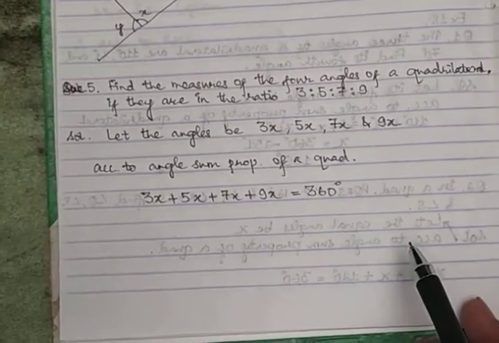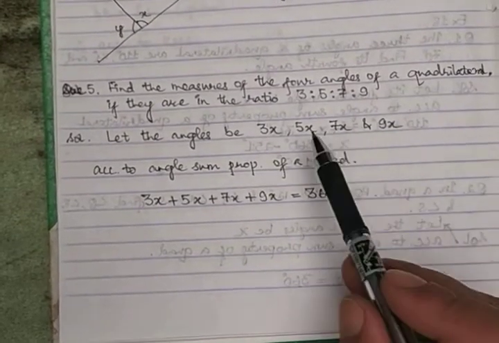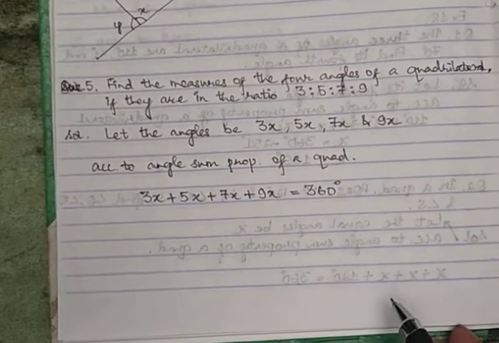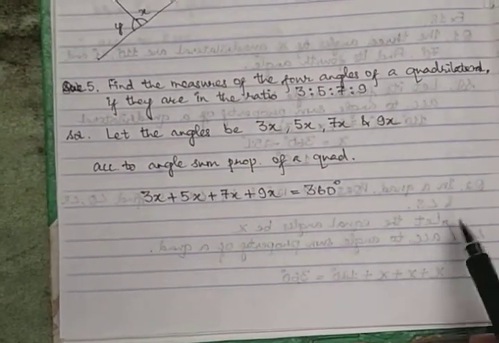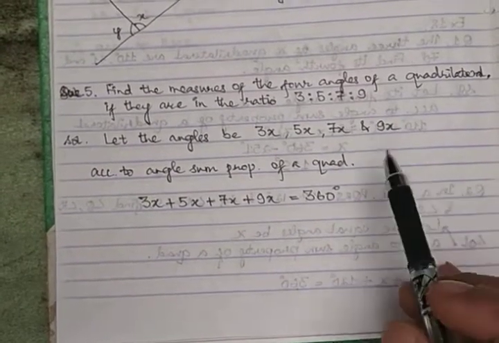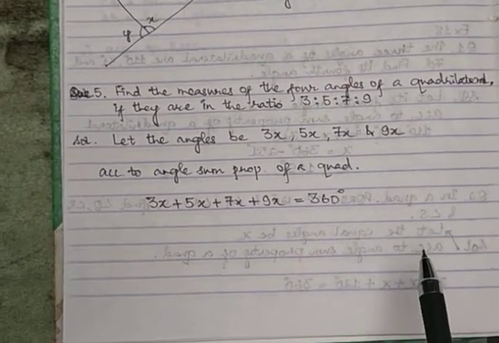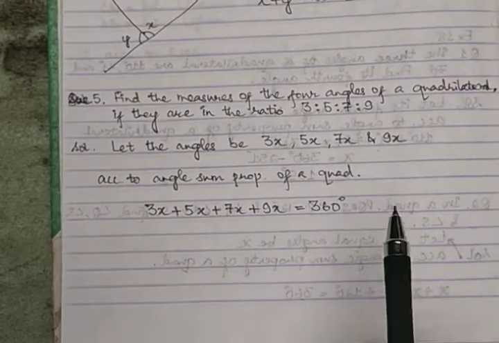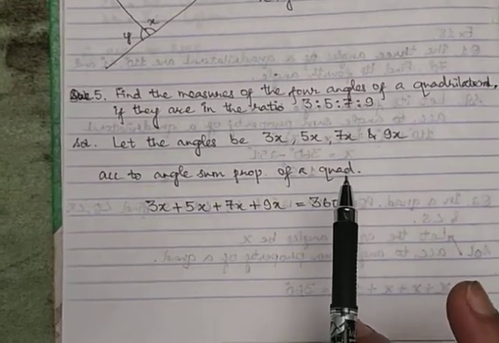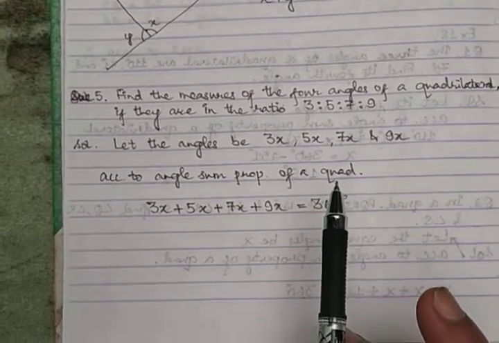Second angle 5x, that is 5 into 20, which is 100 degrees. Then 7x, 7 into 20, that is 140 degrees, and 9x, 9 into 20, that is 180 degrees. But see, the value of x may not come 20, isn't it? I have just tried to tell you how to solve it completely.